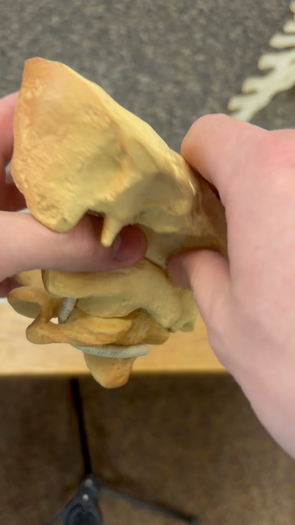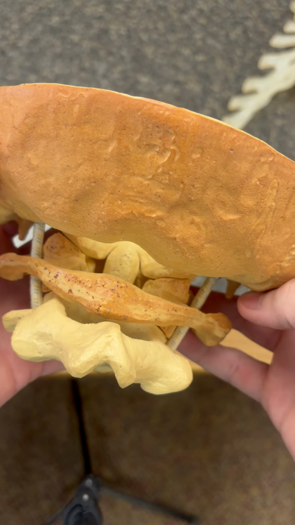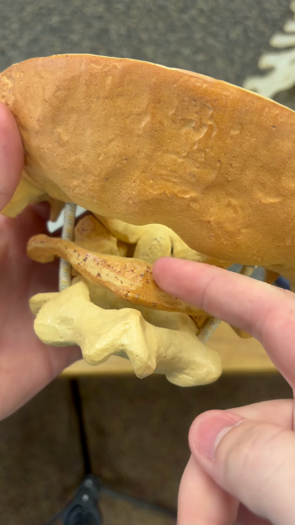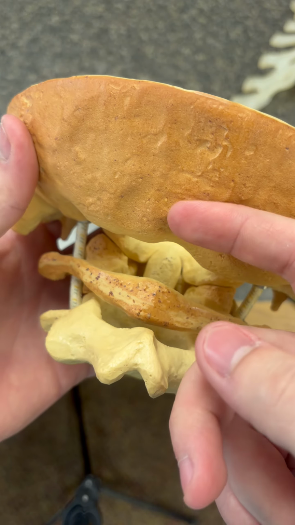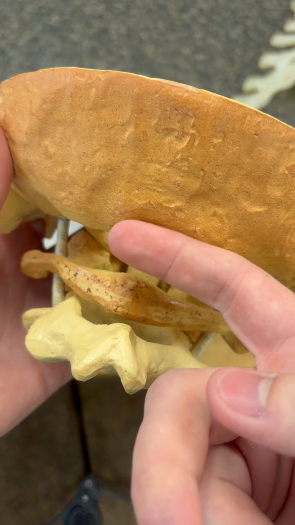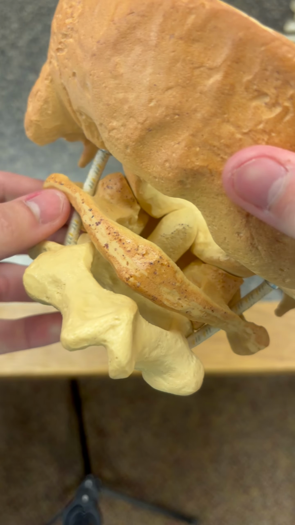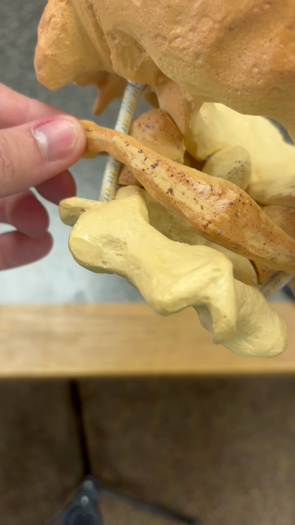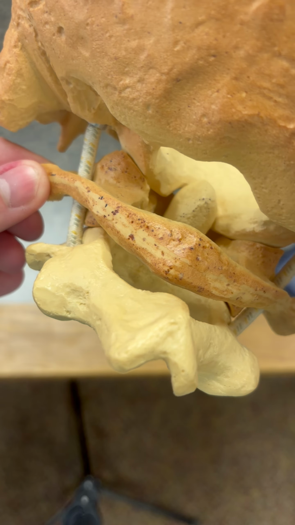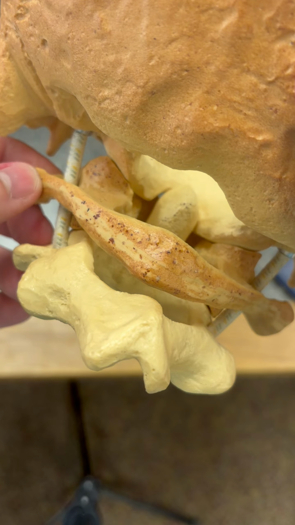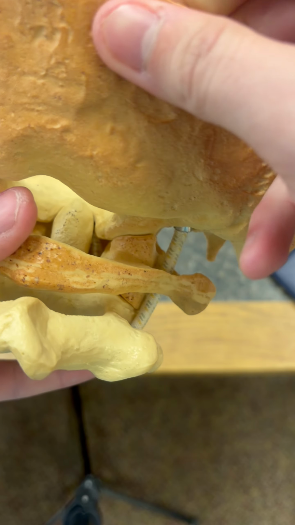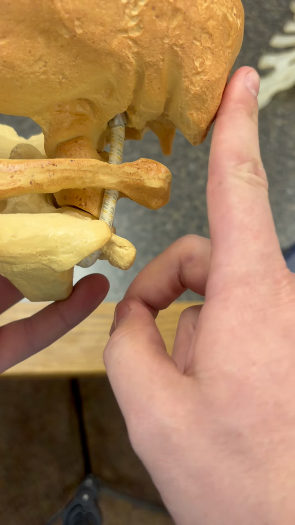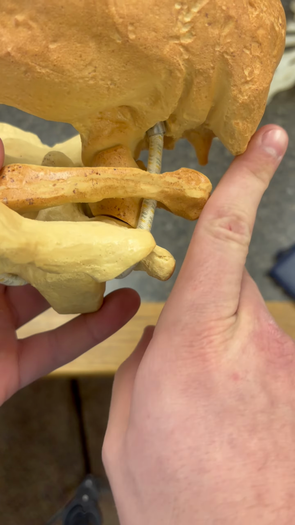If you turn around, backside, posterior atlanto-occipital membrane. Then you're going to have your articular capsules, so they're going to be wrapping around here. And then you're going to have your lateral atlanto-occipital ligament. So lateral is going to be over here.